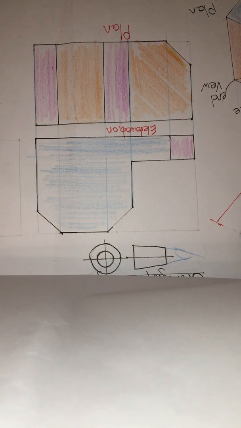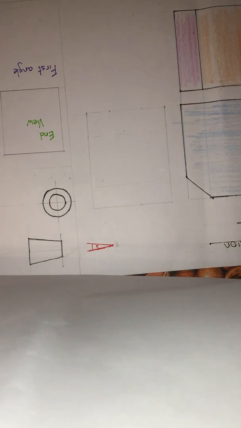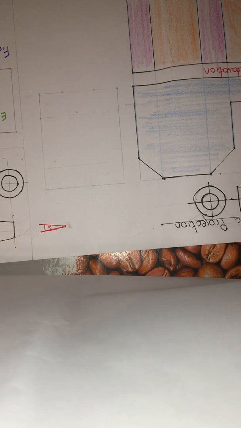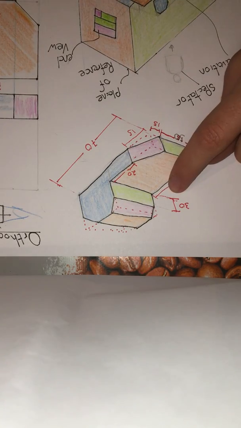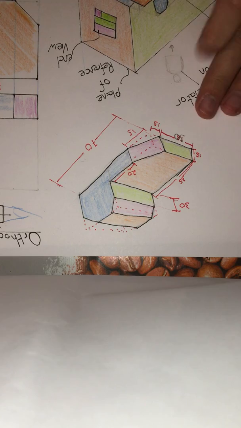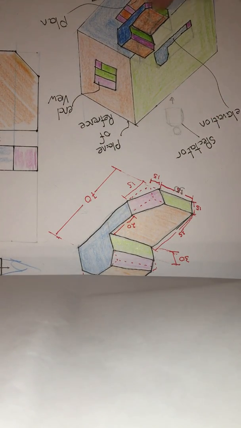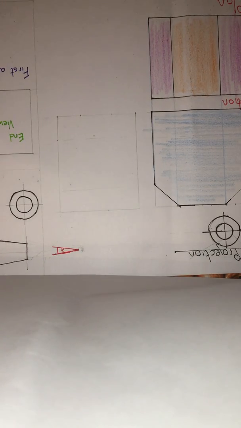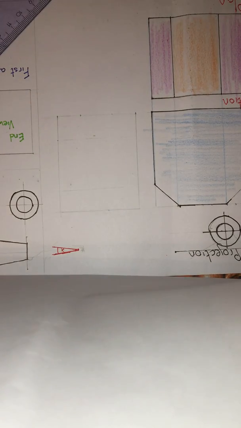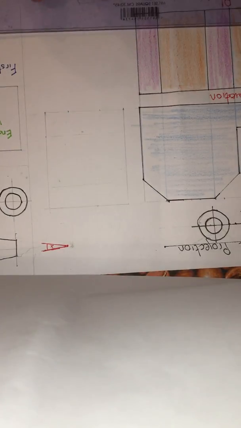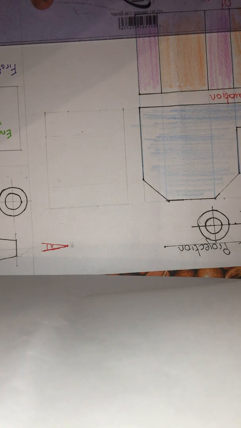Which leaves our final view, our end view. So if we look back at our drawing real quickly, our end view is looking in this way. So if we see down on our plane of reference, this is our end view. In order to get accuracy, we can bring our points across.